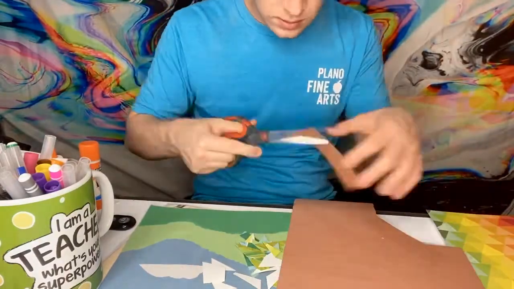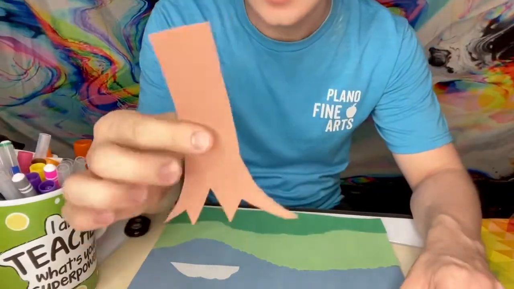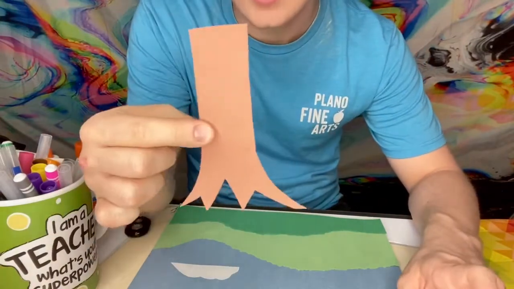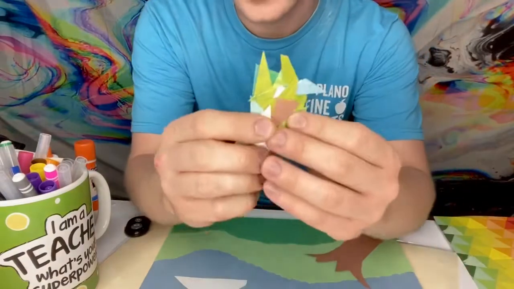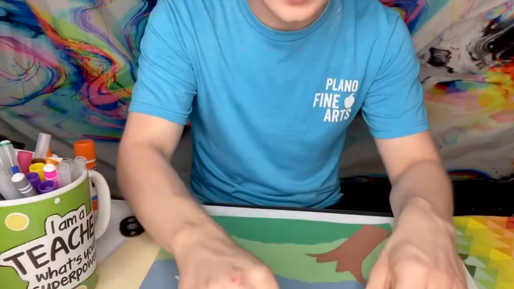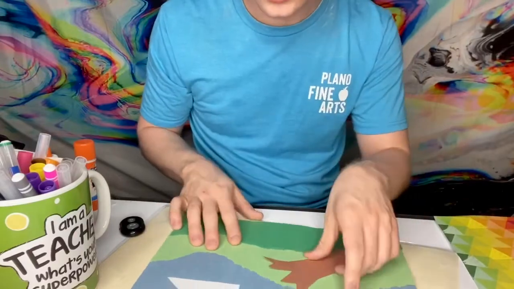So here's my game plan. I found this piece of brown paper. I cut it into like what looks like maybe a trunk of a tree. And then I found this cardstock with this beautiful lime green and other greens. So I thought this could make a perfect tree.